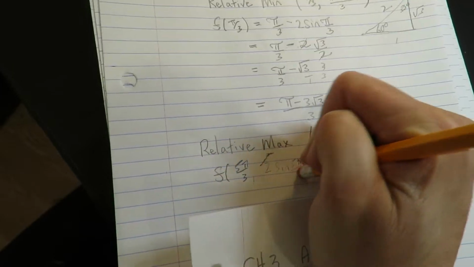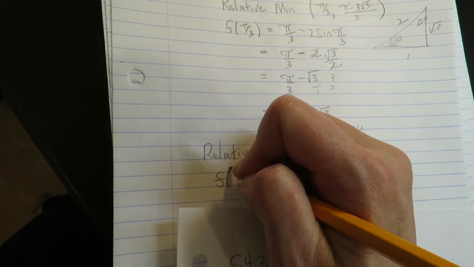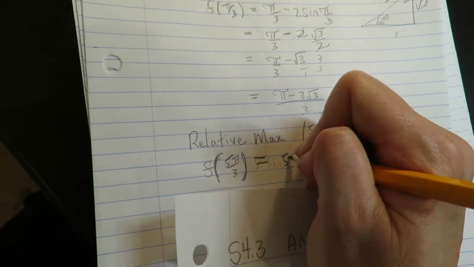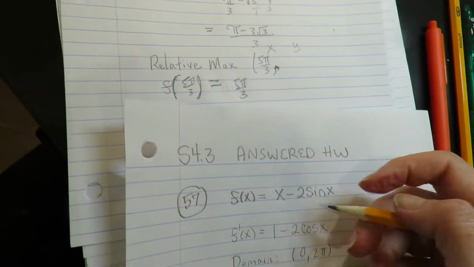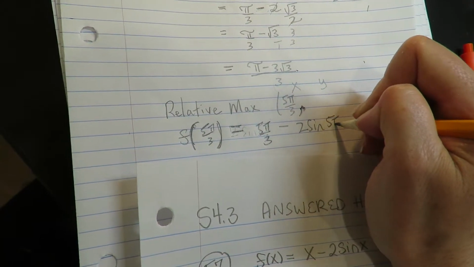Hold on a second. The hand and the brain are having different conversations. We're plugging 5 pi over 3 into the function. So that would be 5 pi over 3 minus 2 sine of 5 pi over 3.